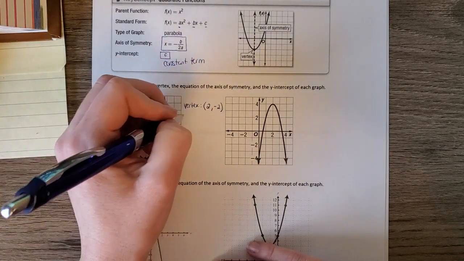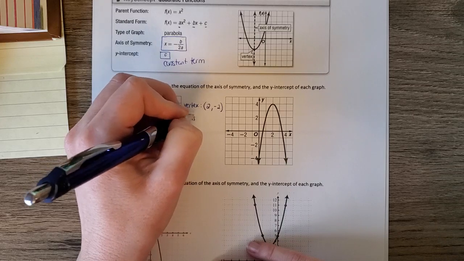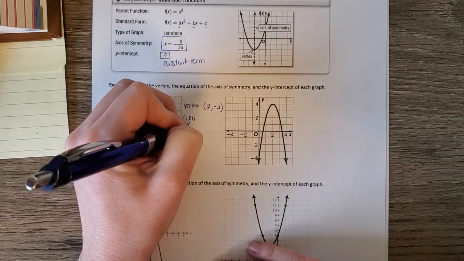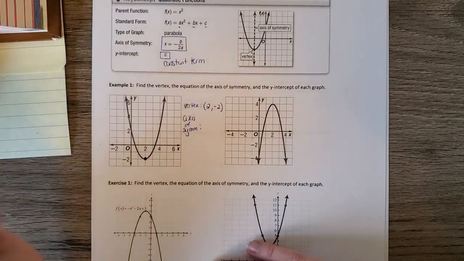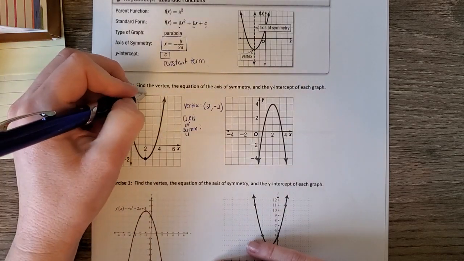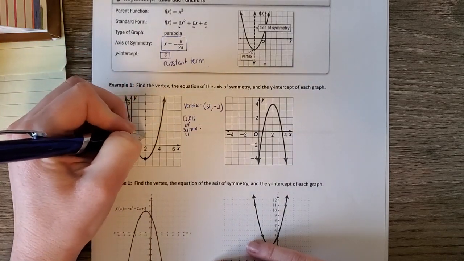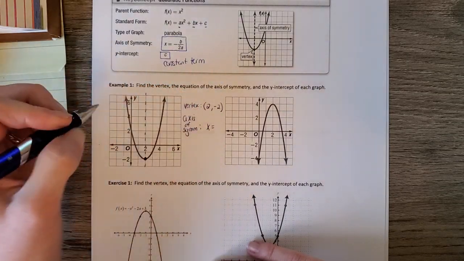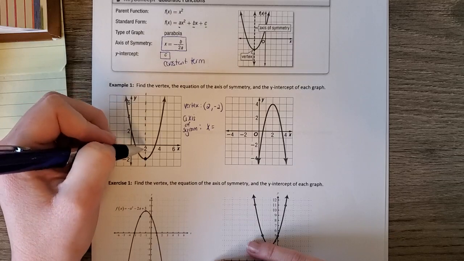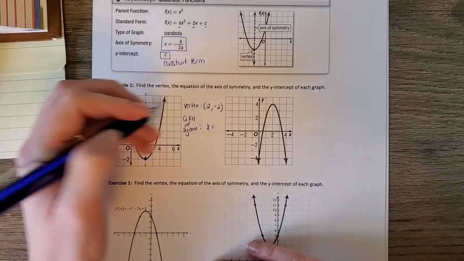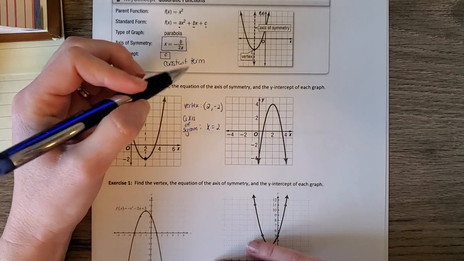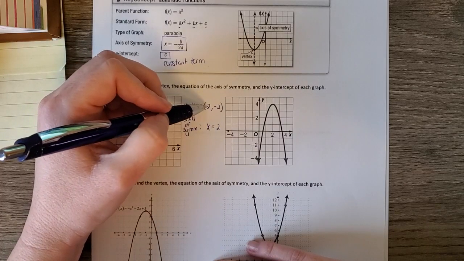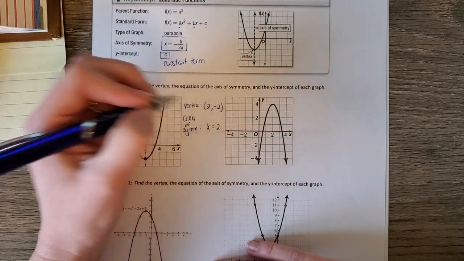Okay, and the equation of the axis of symmetry, I'm just going to shorten this to axis of sym. The equation of the axis of symmetry, so let's draw our axis of symmetry in. And remember, the axis of symmetry is always x equals, and whatever the x value is of that vertical line, the x value is at 2. And remember that the vertex, the x value of the vertex always matches the axis of symmetry.